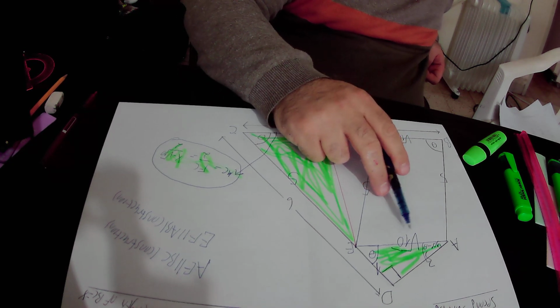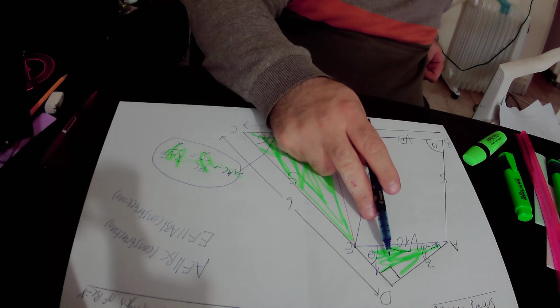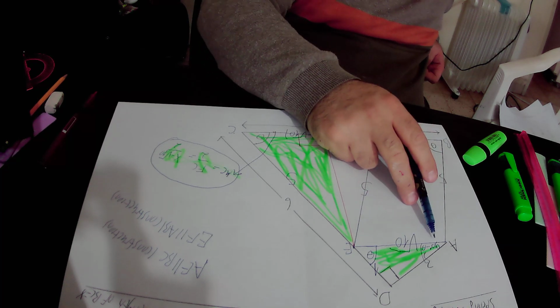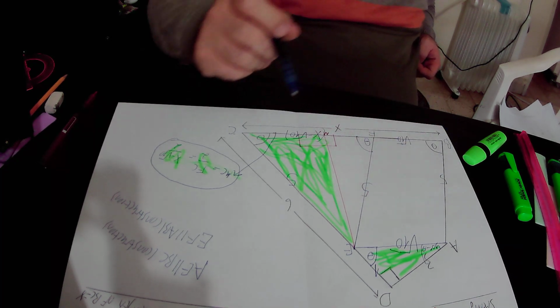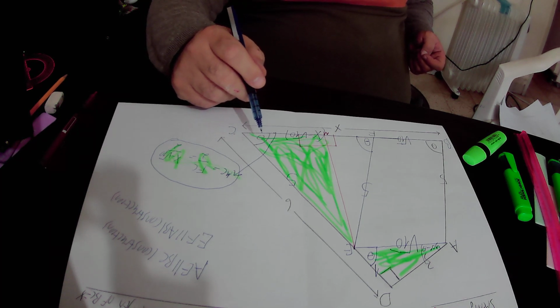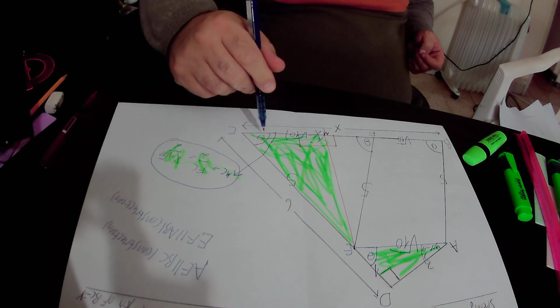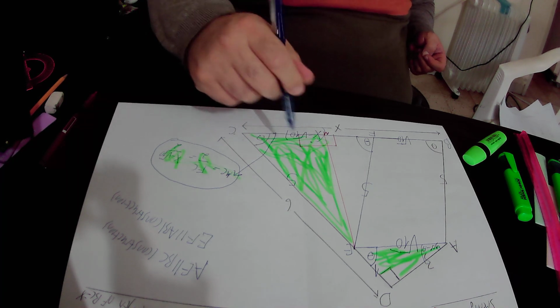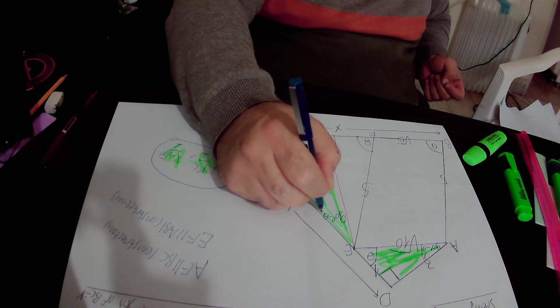Because 90 degrees minus theta plus theta is 90 degrees, and 90 degrees plus 90 degrees is 180 degrees. For the same reason, in the right triangle EMC, this angle equals 90 degrees, this angle equals theta, so this angle must be equal to 90 degrees minus theta.